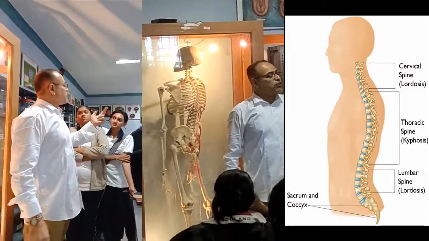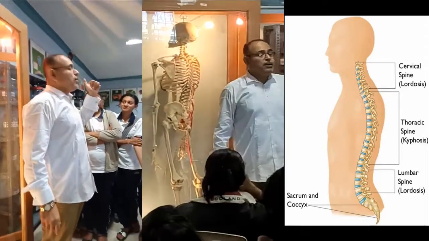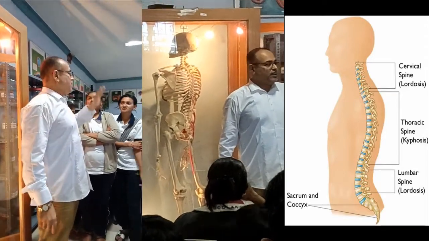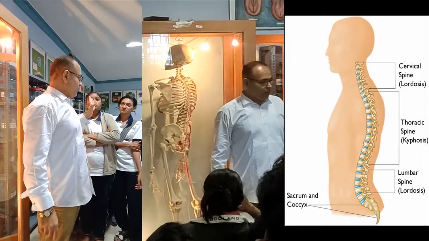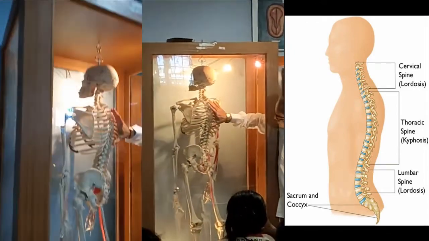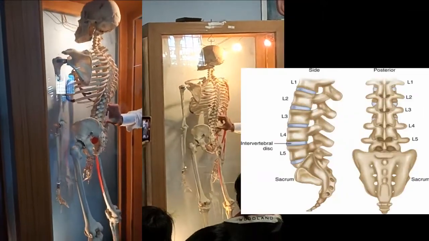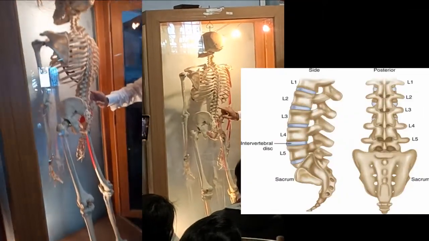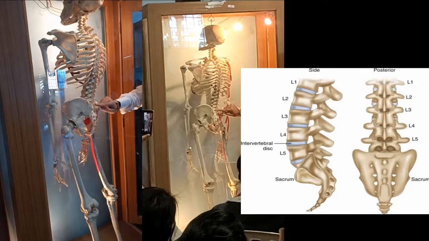Cervical 7, thoracic 12, lumbar 5, sacral 5, and coccygeal 3 to 4. Together it is 33 to 34 vertebrae. So this is cervical, this is thoracic, this is lumbar, L1, L2, L3, L4, L5, lumbar.